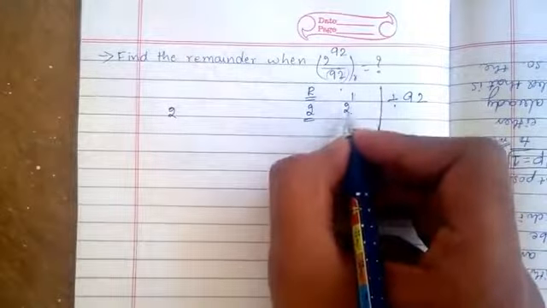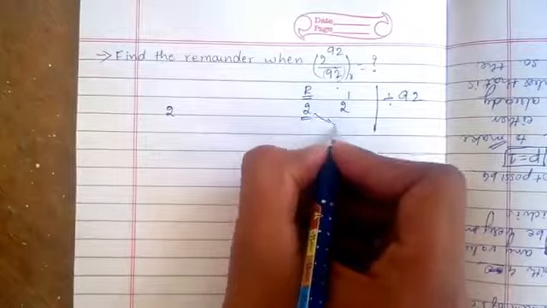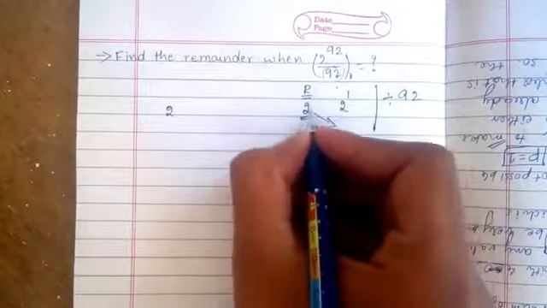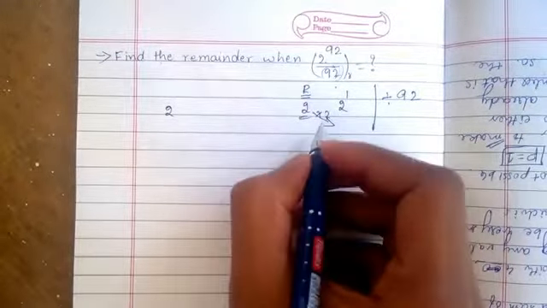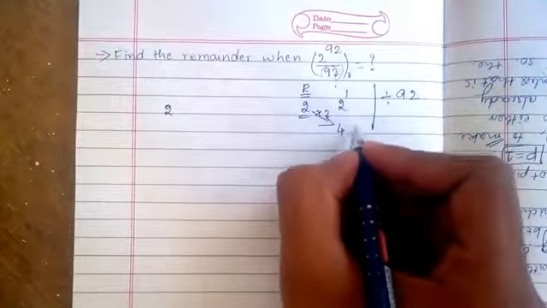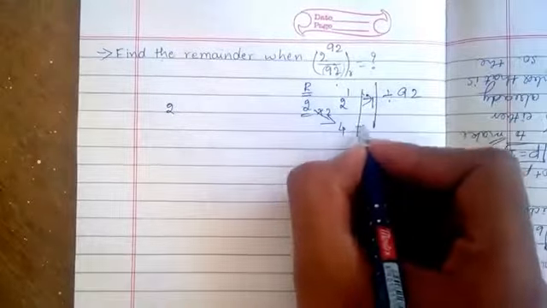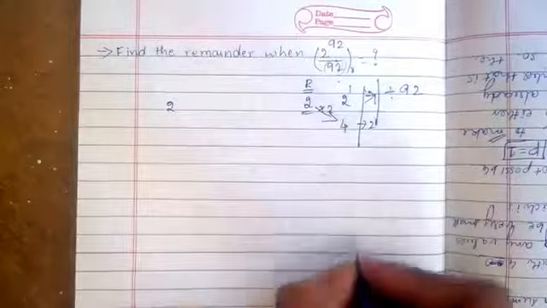Now the first power of 2 when divided by 92 gives a remainder 2 itself. Next, because we are taking the power of 2, just multiply the remainder by 2. 2 into 2 gives me 4, and this becomes the next power.